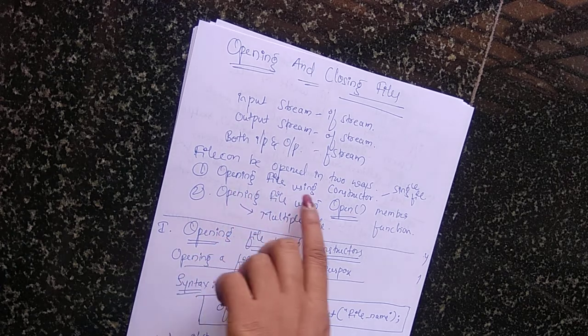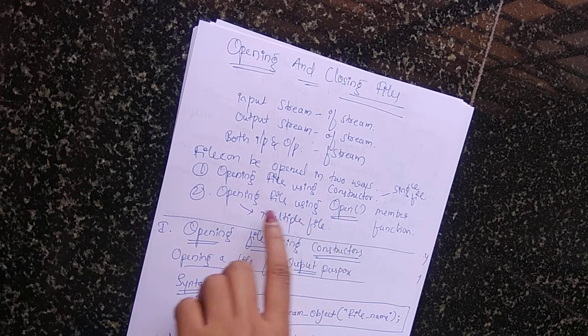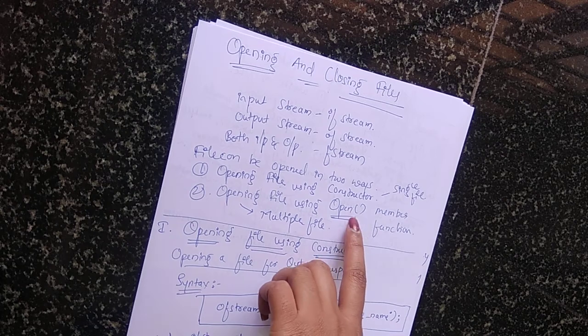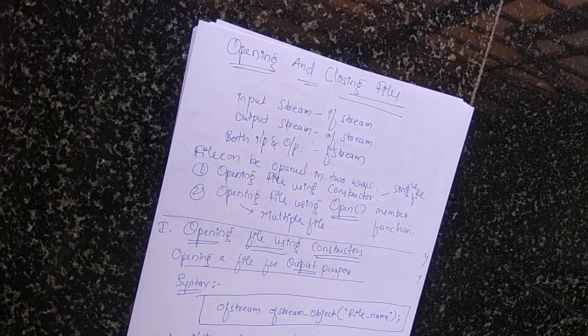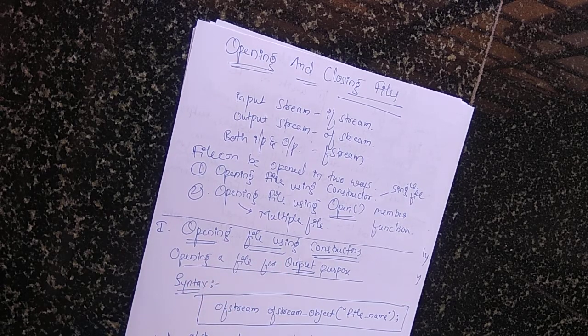One is opening a file using your constructor. Another way is you can open your file using your open member function. Done? So opening a file using the constructor method can be used when you are dealing with only one single file. The second method is used when you are dealing with multiple files. So in today's class, we had learned how to open your files using your constructor.